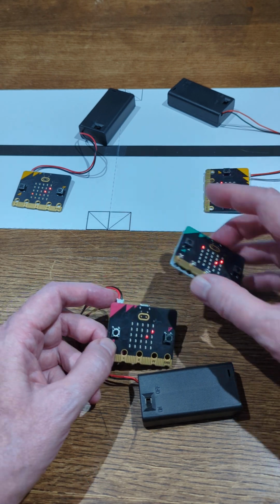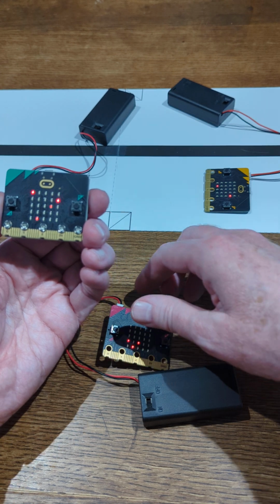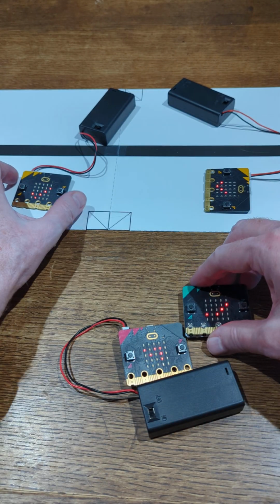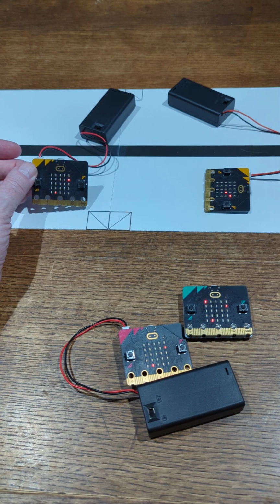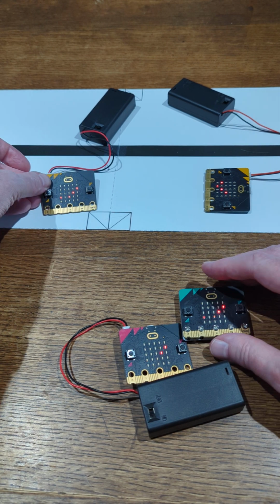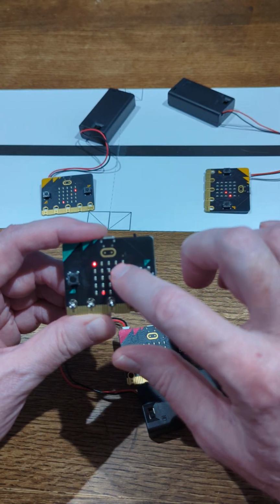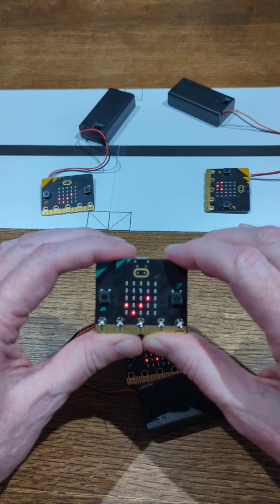So what happens in our design is when we push the A button, these microbits begin broadcasting a low power signal. This microbit begins reading those low power signals and is looking for the maximum strength signal.